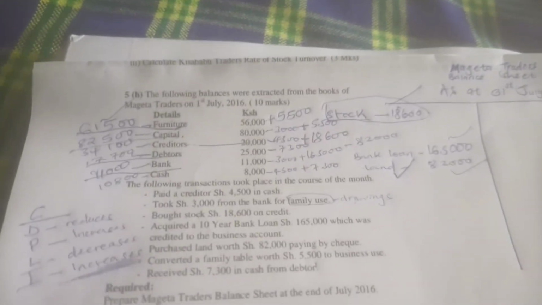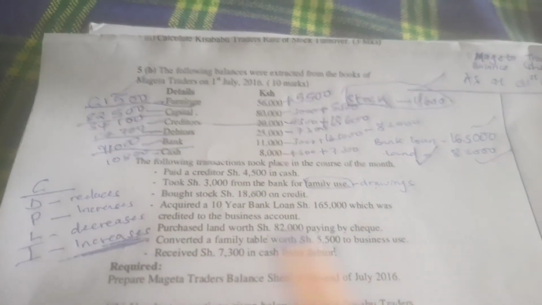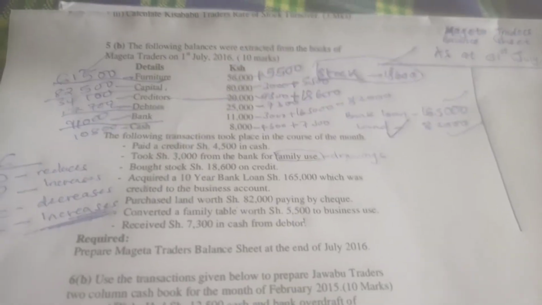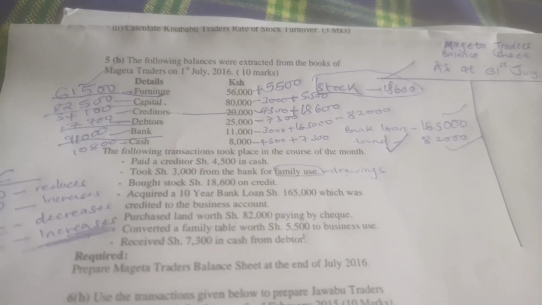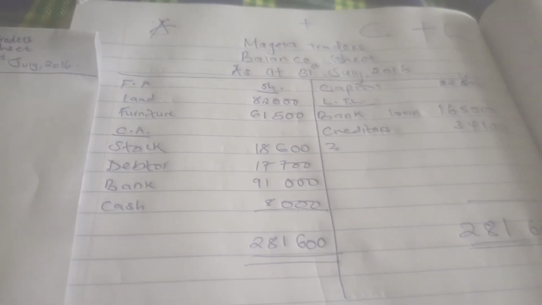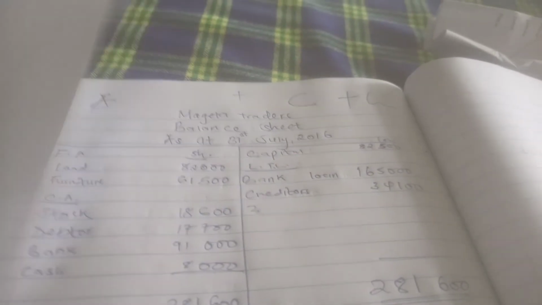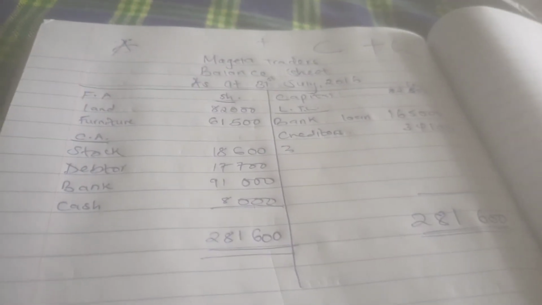So when you're given this type of question, the first thing is you effect these transactions, and then from there you go ahead and prepare the balance sheet as we have just discussed. Yes, this is the question. That's our question. That way. And then the working.